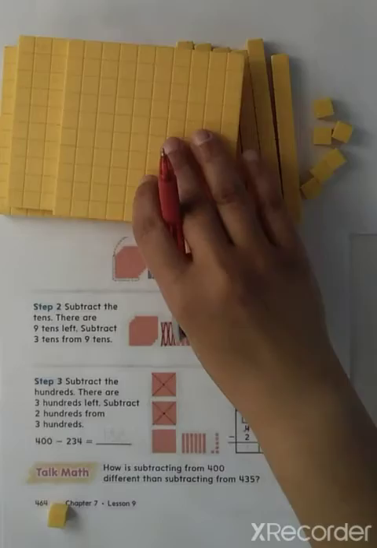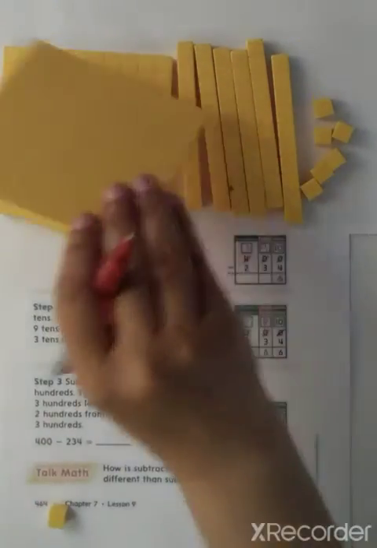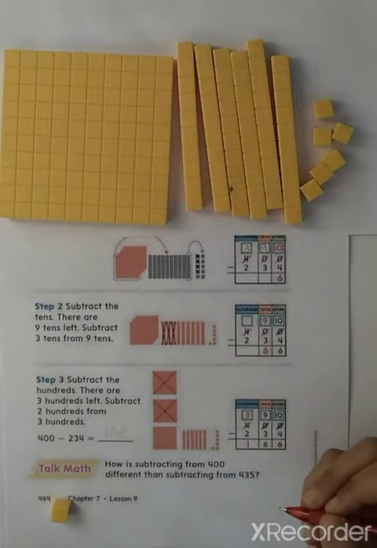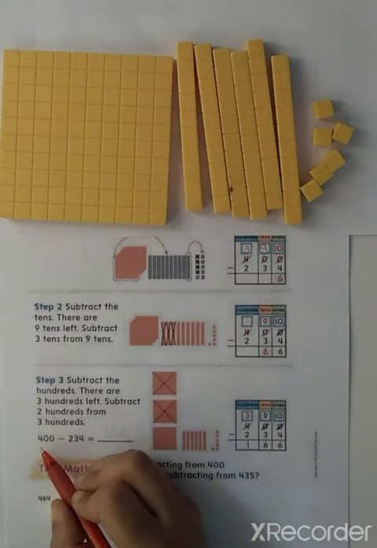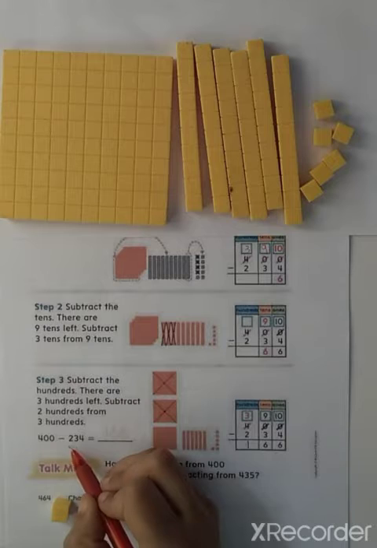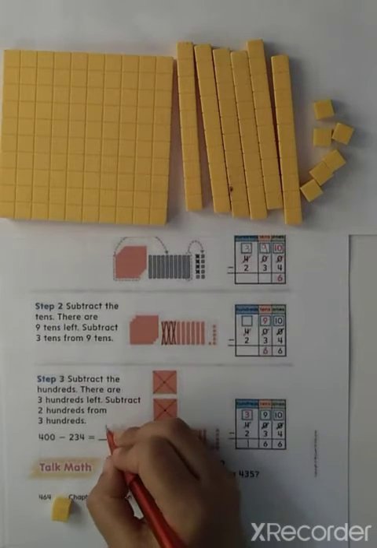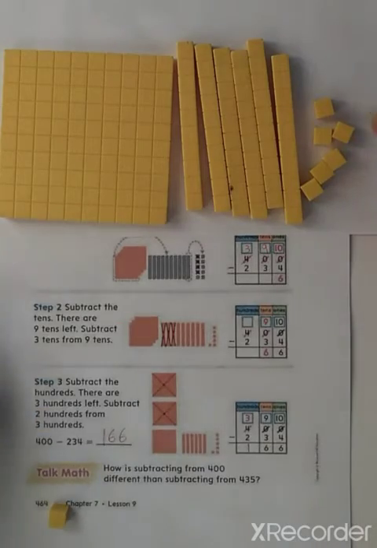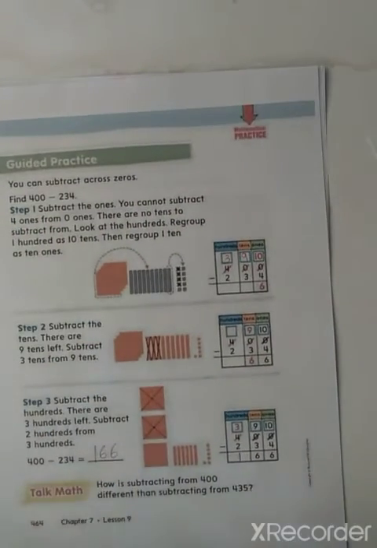We can take 2 from the hundreds. 1, 2. How many left? Yes, 1. So the difference between 400 and 234 equals 166. Now you can turn the page.